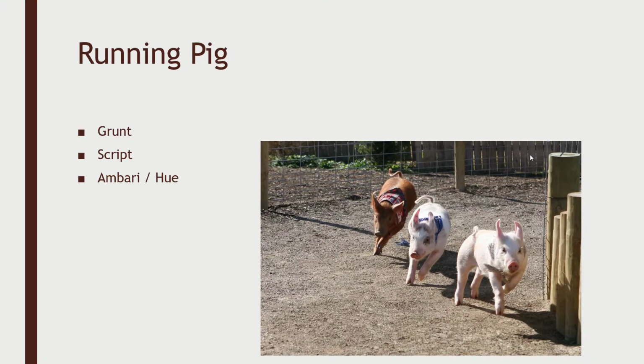There are a few ways of running Pig scripts. One is a command line REPL interpreter, Grunt. If you just type in pig from your master node, you will get this Grunt prompt that lets you type in Pig scripts one line at a time and execute them one line at a time. So if you have a small dataset that you just want to experiment with quickly, that's a good way of messing around with Pig.